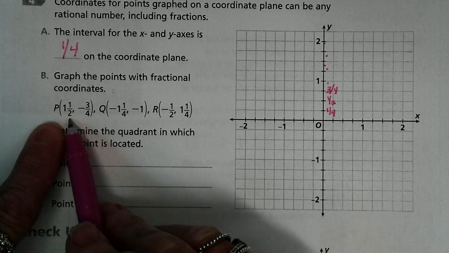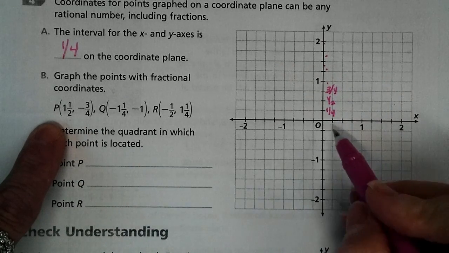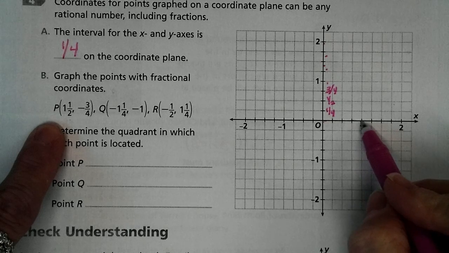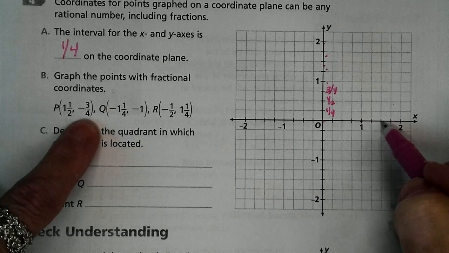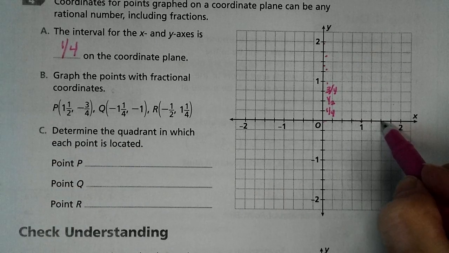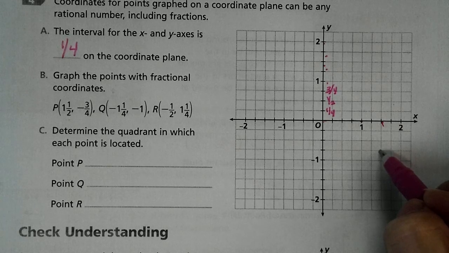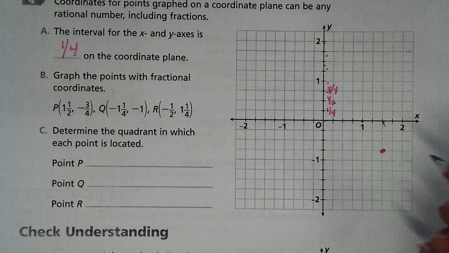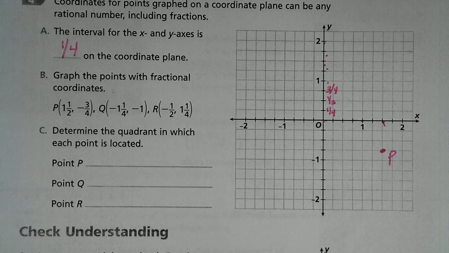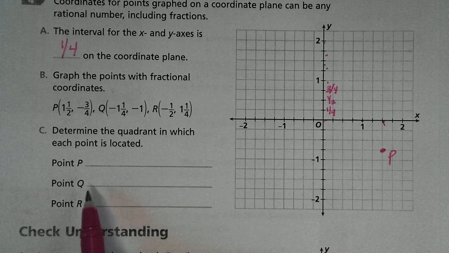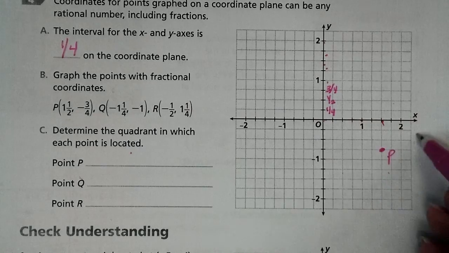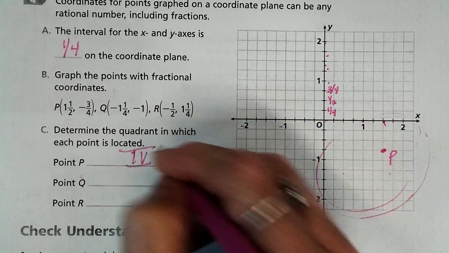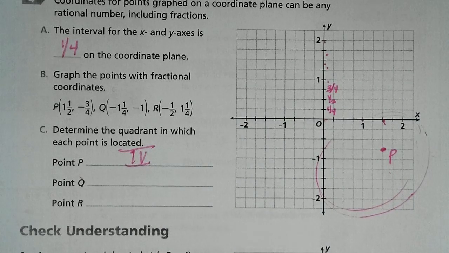So 1 1/2. So that's positive. So I'm going to go over here. So there's my 1. There's my 1/2. But now I have a -3/4. So that means I'm going to go down to the third slash. And that is P. Okay? And point P is in what quadrant again? Quadrant 1. No. Oh, wait, no, quadrant 4. Sorry. Yes, quadrant 4.